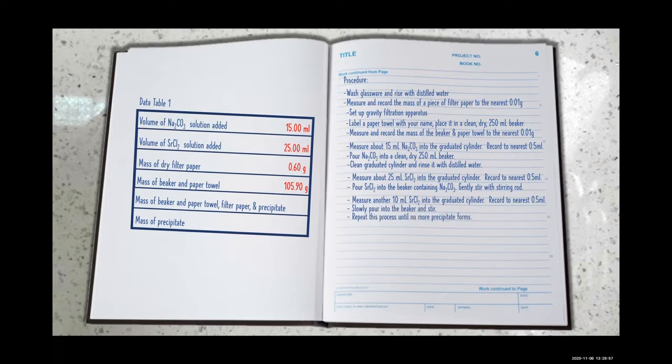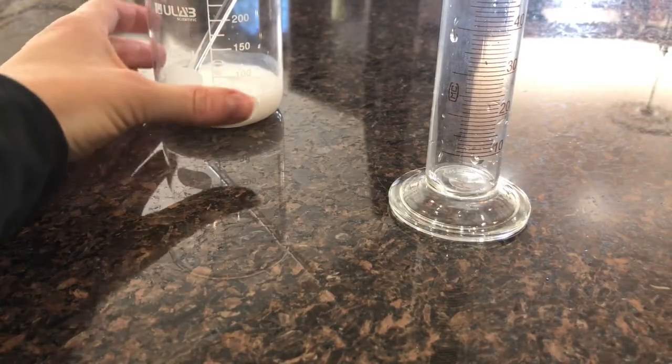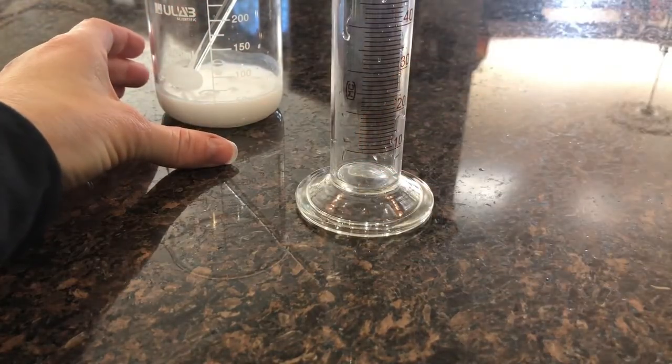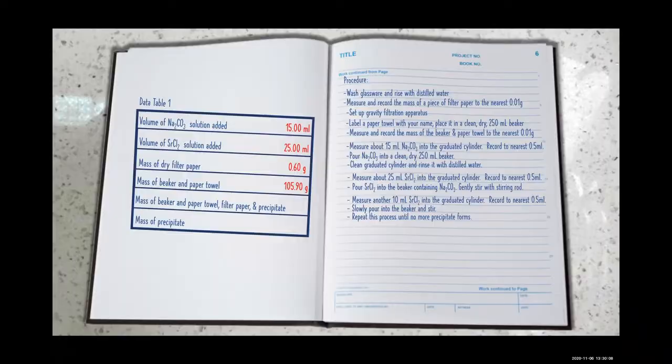We'll slowly pour this into the beaker and stir, and then repeat the process until no more precipitate forms. We'll allow the precipitate to settle, and then slowly pour the contents of the beaker through the funnel.